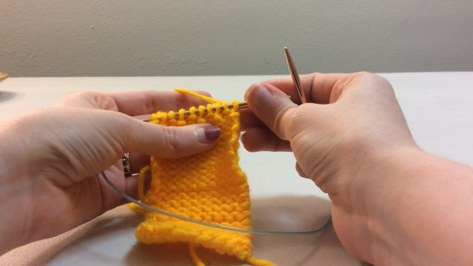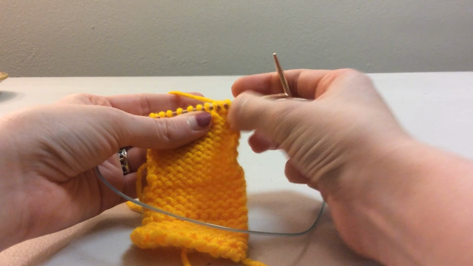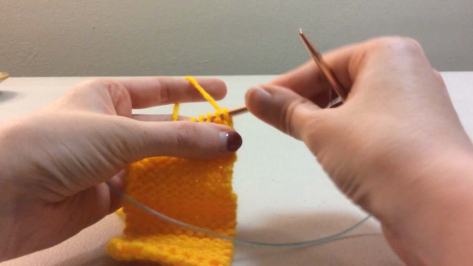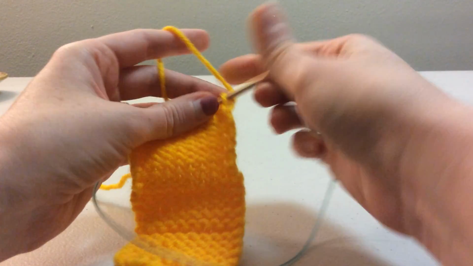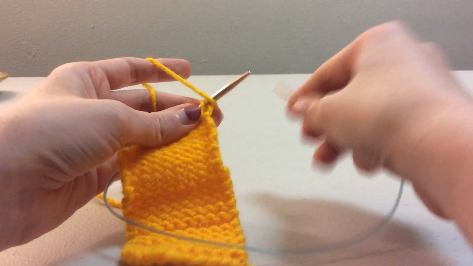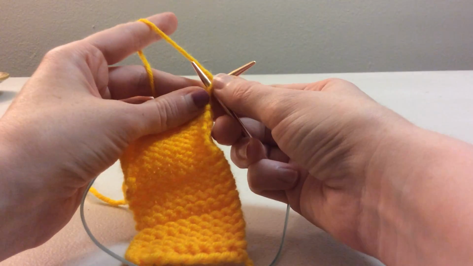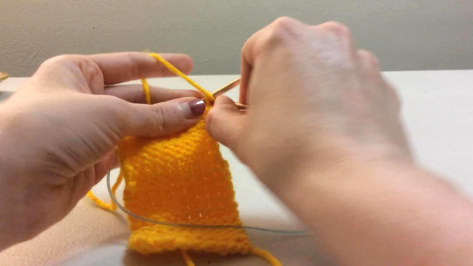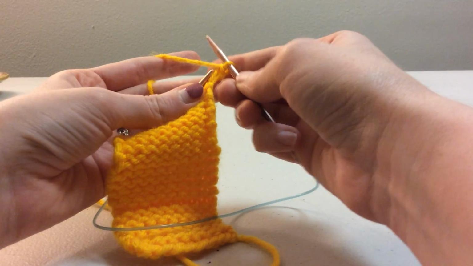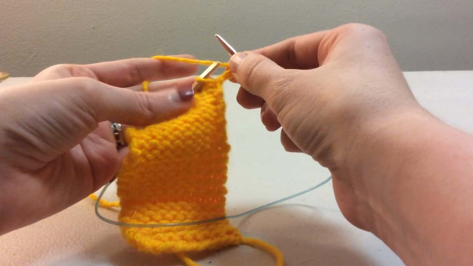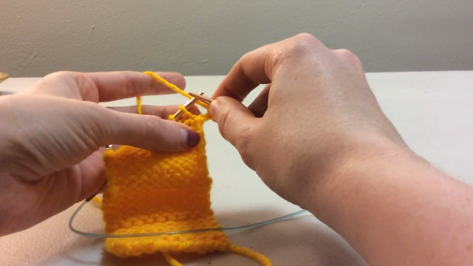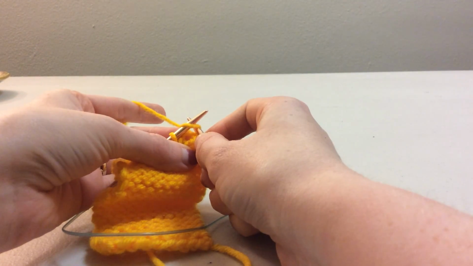Seed stitch is where you put a purl on top of a knit and a knit on top of a purl. So we start out with this nice smooth knit stitch, and what we're going to do is pull the yarn toward the front, go in with our working needle in front like you practiced, and push it through just like that. And then with the purl, you're going to do the same thing.